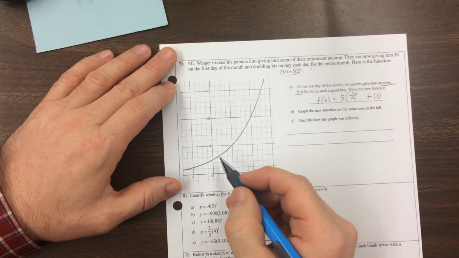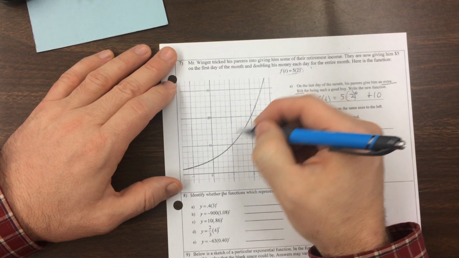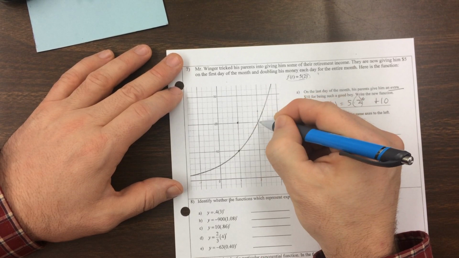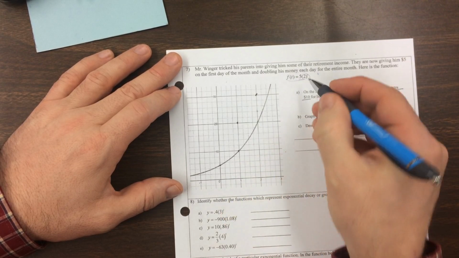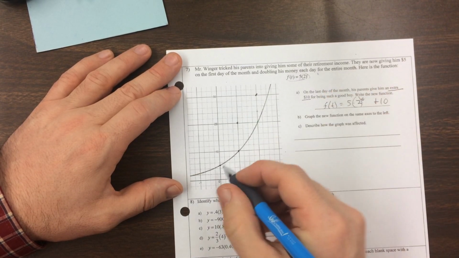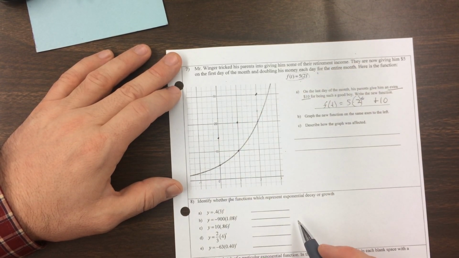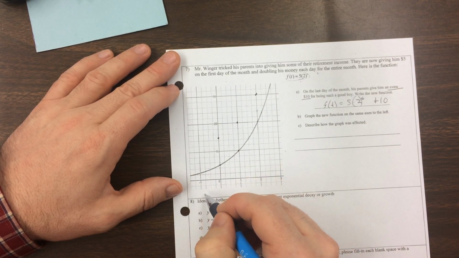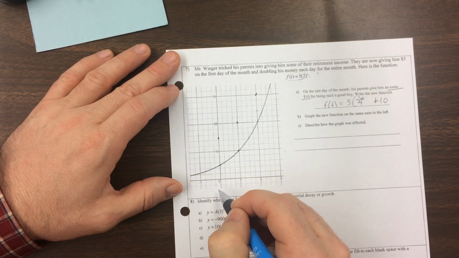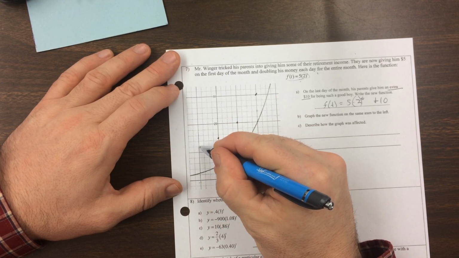So the new function, we need to graph this on the same axis to the left. That means that we're going to add 10 to every single point. So look, here's a point. We're going to add 10. Here's a point. We're going to add 10. This is halfway between. Right? 5 times 2 to the t would be if our y-intercept here is 5. So this is going to be 15. It looks like we're at -1. We should be at 2.5. That's about right. So we're going to go up 10 here. And we're going to say that's about right there.